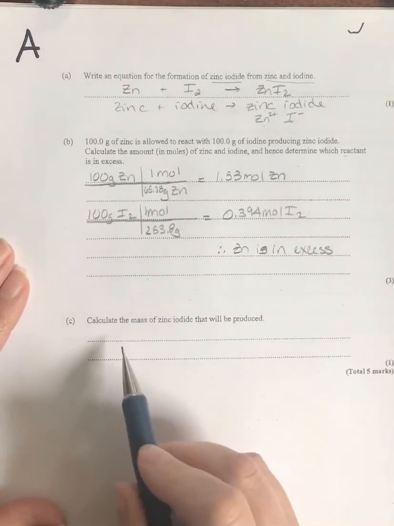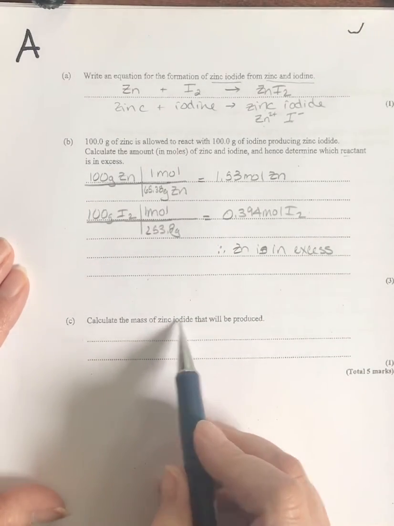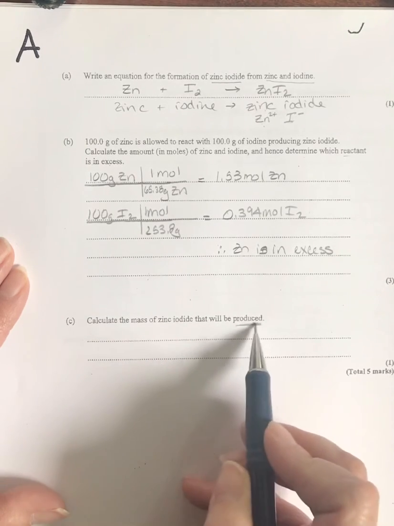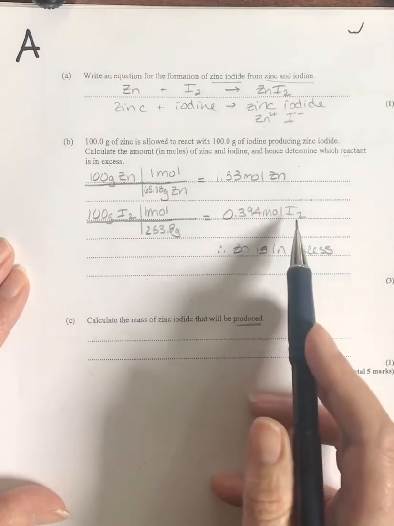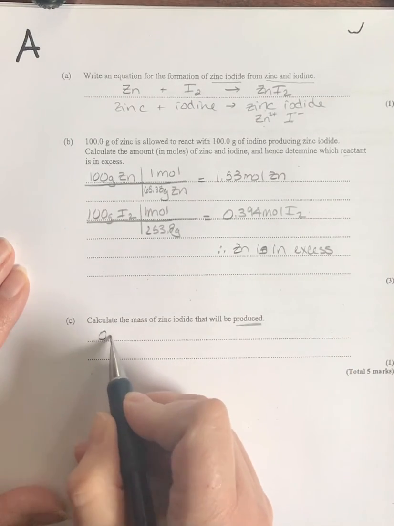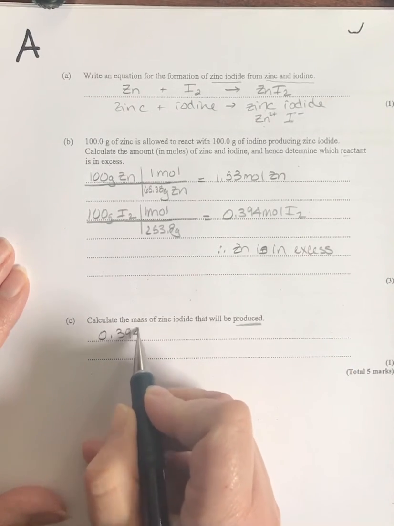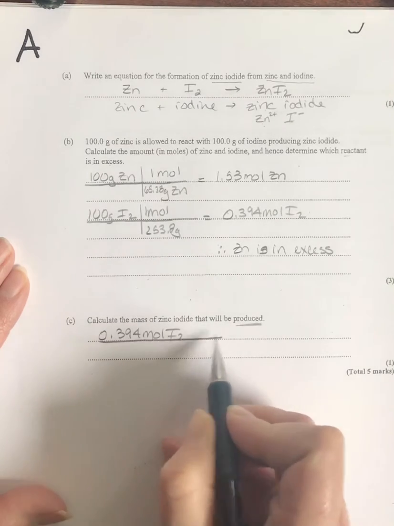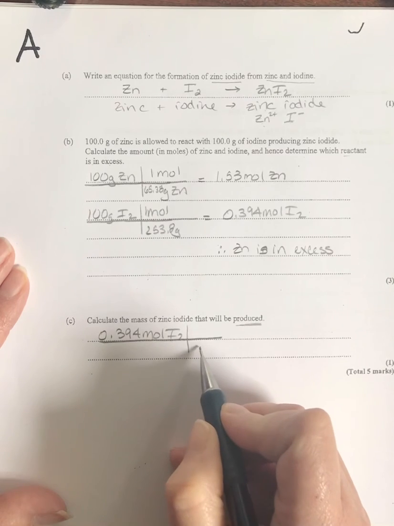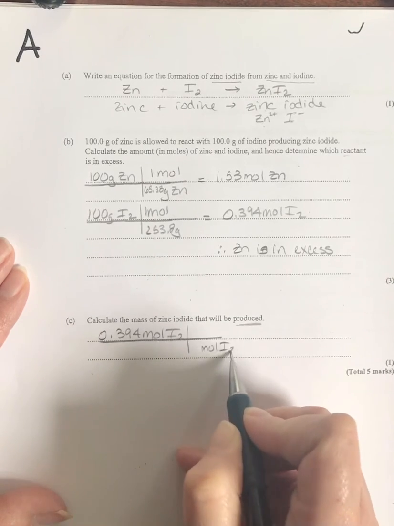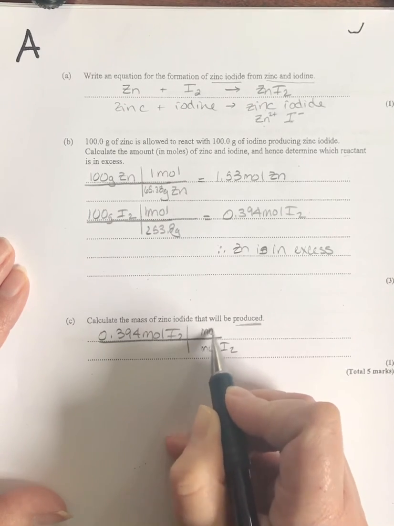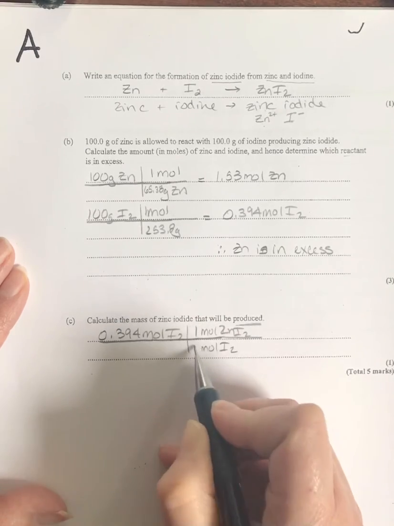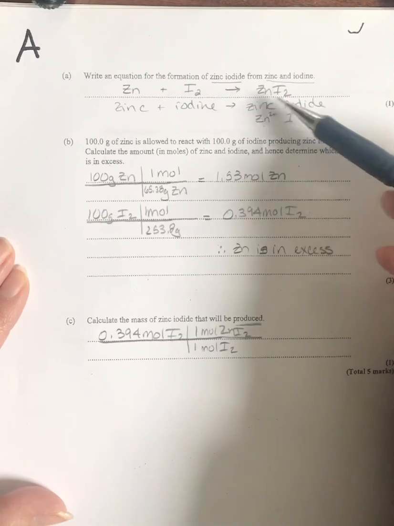Moving into part C, calculate the mass of zinc iodide that will be produced. It's going to be the amount that's produced from my limiting reagent, which is my iodine. So I'm going to start using the moles of iodine that I had. And then I'm going to use the balanced equation to go from moles of iodine to moles of zinc iodide, which is 1 to 1 from the balanced equation up here.